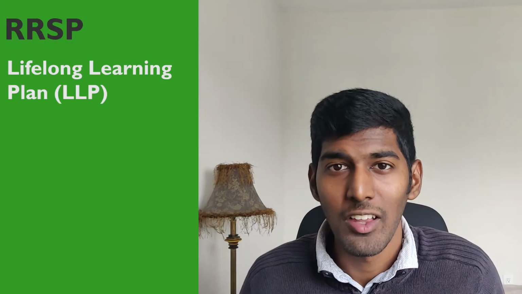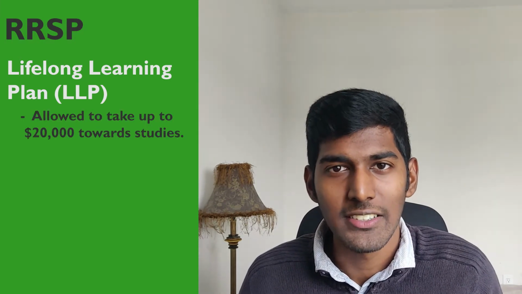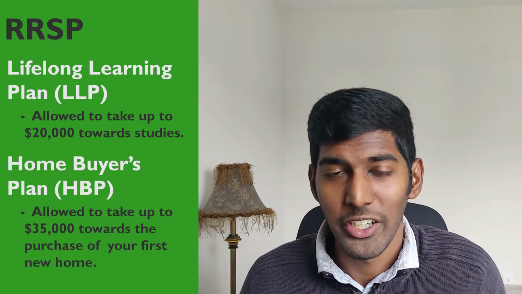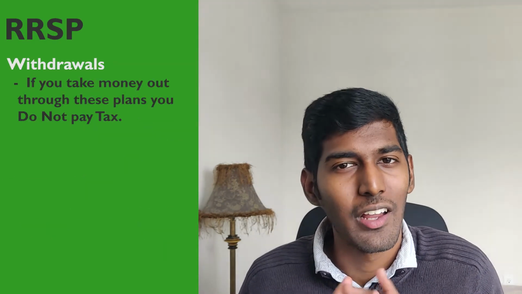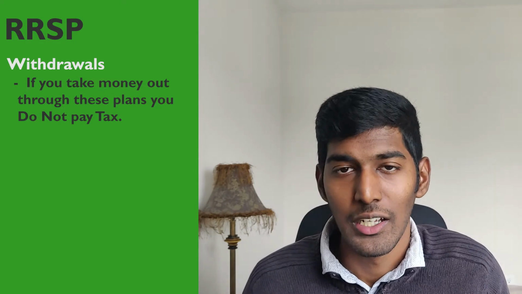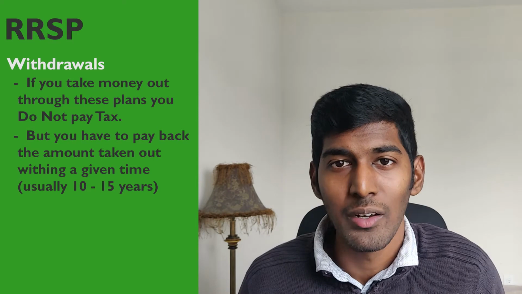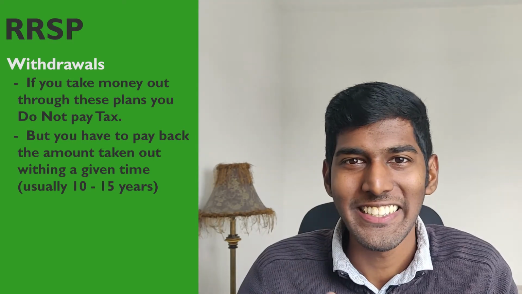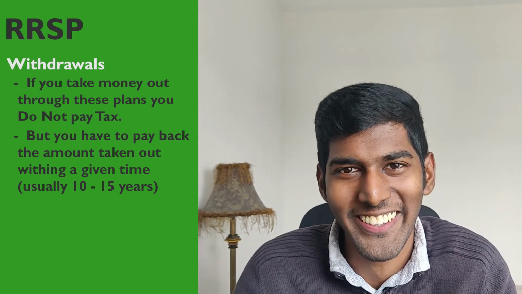There are 2 exceptions to this rule where you can withdraw the money out and not pay tax. It is the Lifelong Learning Plan, where you're allowed to take $20,000 towards your studies, and the Home Buyers' Plan, where you're allowed to take up to $35,000 for your first home purchase. If you take money out for these purposes, you do not have to pay tax on the amount that you took out, but you do have to contribute the amount that you took out back into your RRSP account within a given time frame, usually 10 to 15 years. It's basically like you're borrowing money from yourself.